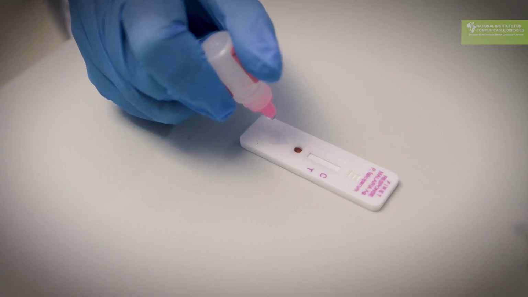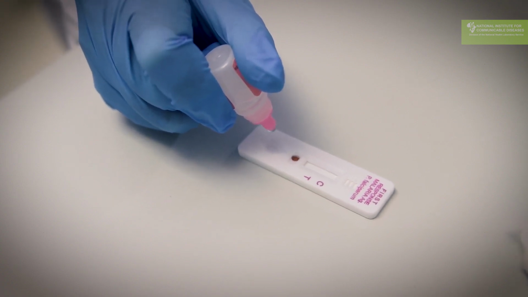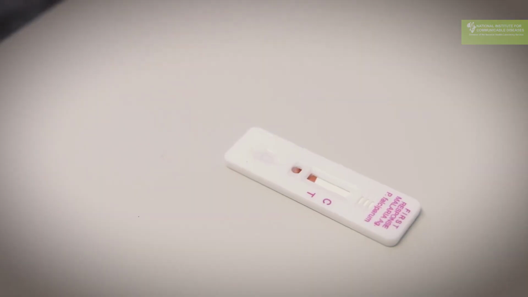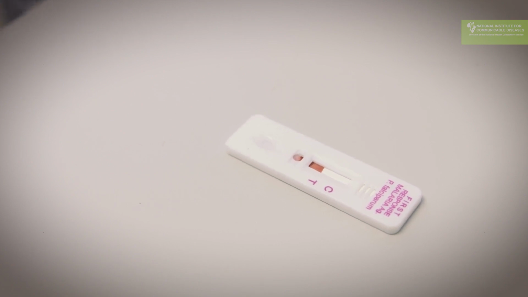Do not squeeze this like a ketchup bottle. It's very gentle, so you get 2 small drops that come out. And then you let the buffer run over the blood and through the test, and you leave the test for 20 minutes, after which you can read the test. You can maybe read the test after 30 minutes, but never longer than 30 minutes. And it should move very quickly through. And you wait for 20 minutes before you read the test.